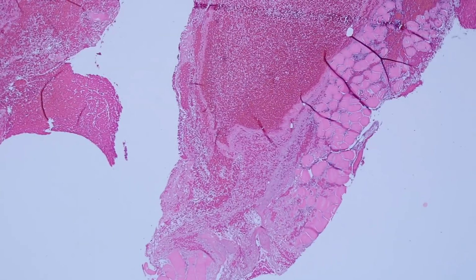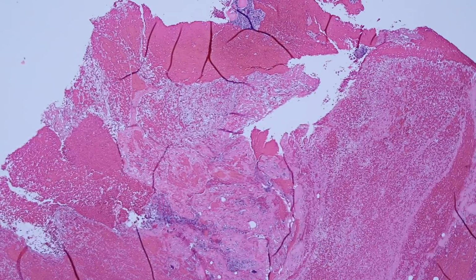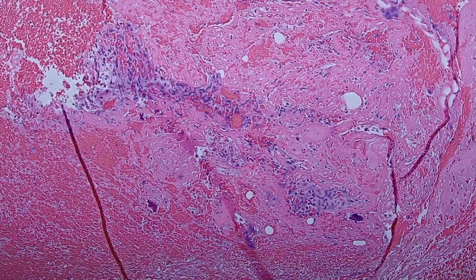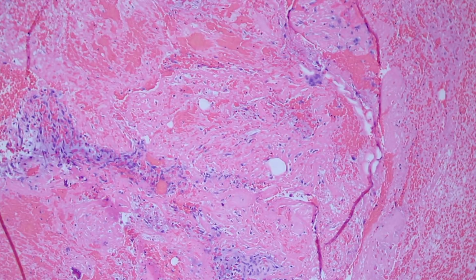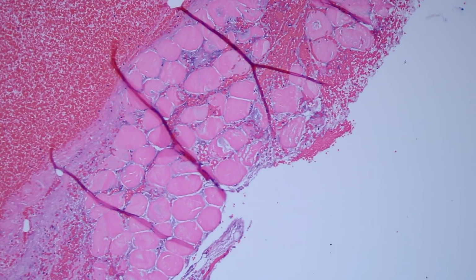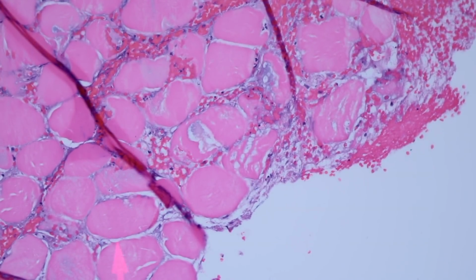This case, I think, is one of my favorites because it really highlights an important point. Here we've got a bunch of blood and fibrin, a bunch of hemorrhage. So it's hard to tell if this is a hemorrhagic tumor or what's going on here. You can see muscle fibers, but they're all dead. They're dead, and we know they're dead because they don't have any background nuclei. The nuclei are all wiped out. All we see is the ghosted outline of the individual muscle fibers.